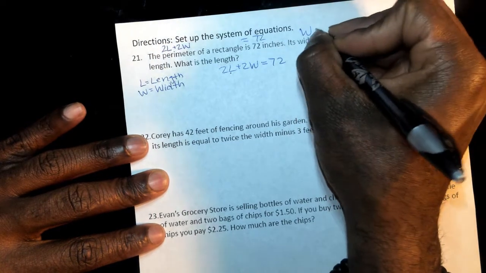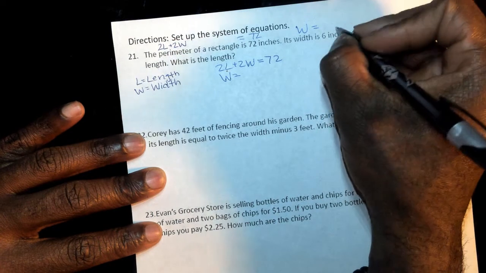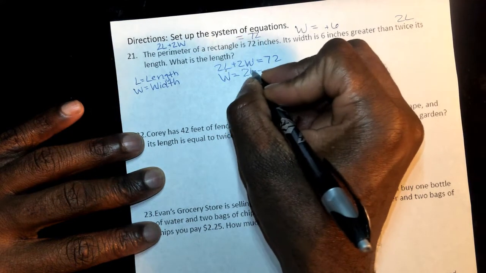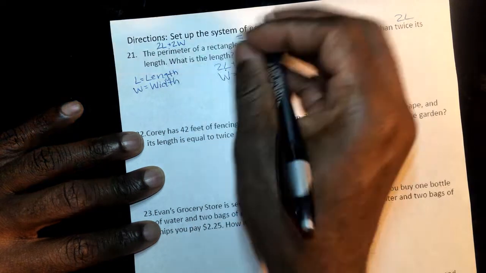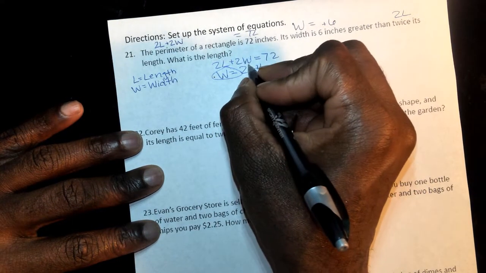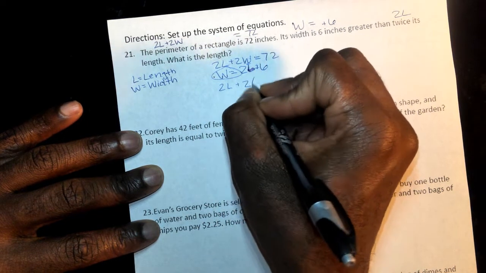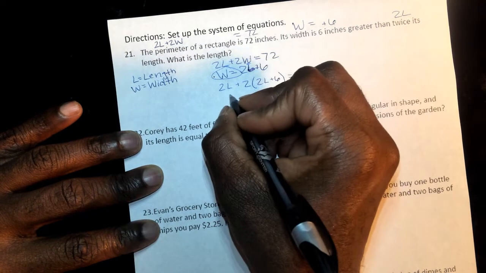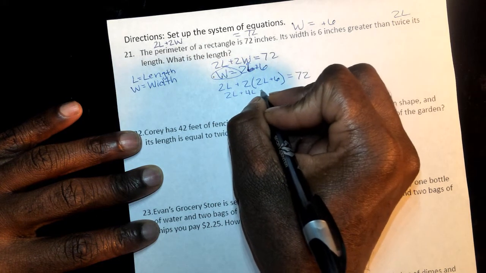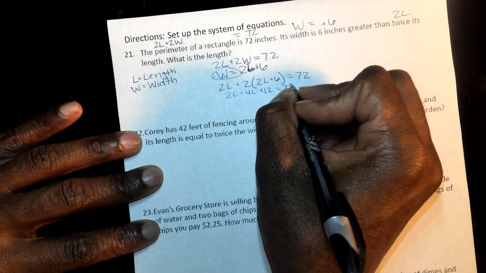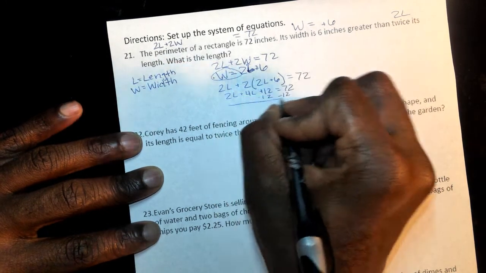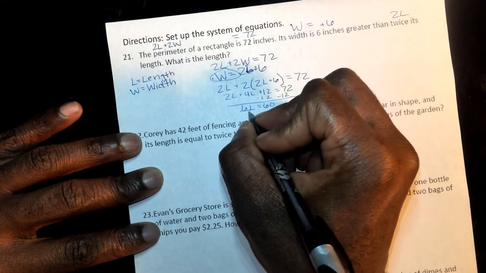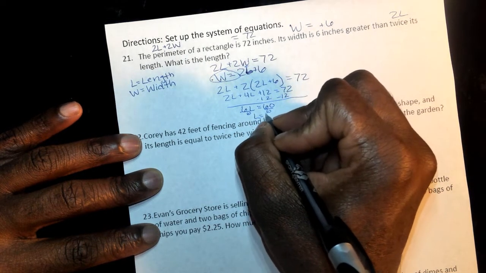Its width, W, is 6 inches greater than twice its length. So W equals 2L plus 6. You already got W equals, so we're going to plug it in for W. So you have 2L plus 2 times (2L plus 6) equals 72. 2L plus 4L plus 12 equals 72. Minus 12, minus 12. We can combine these like terms. It's going to be 6L equals 60. Divide by 6, and you're going to get L equals 10.